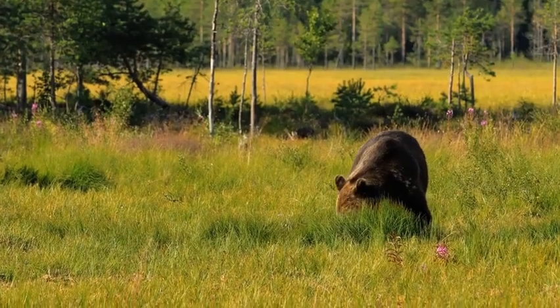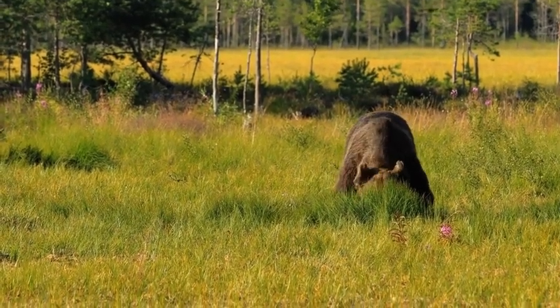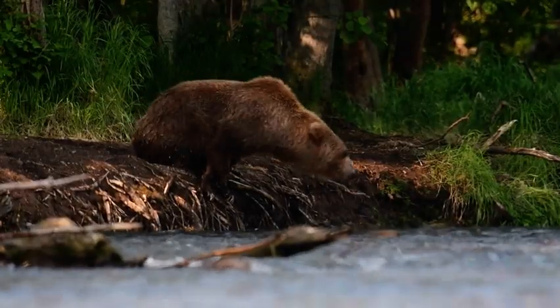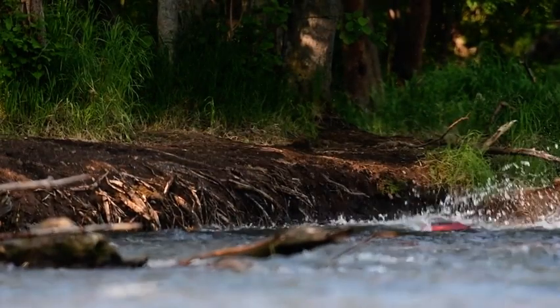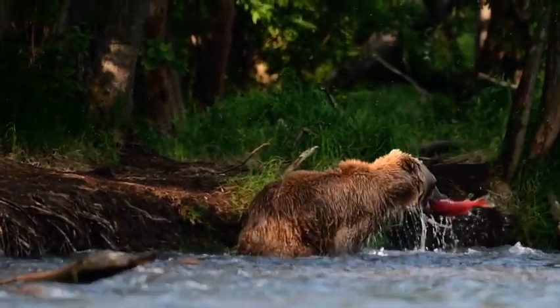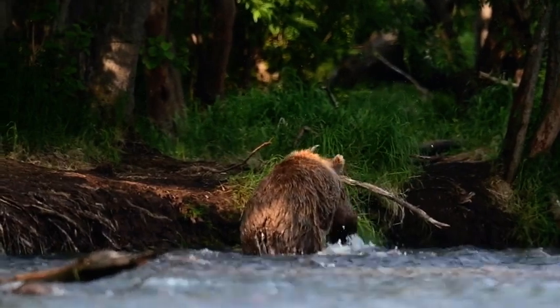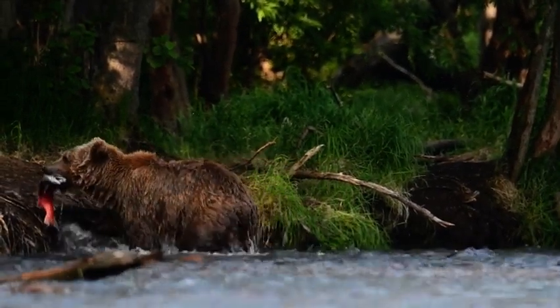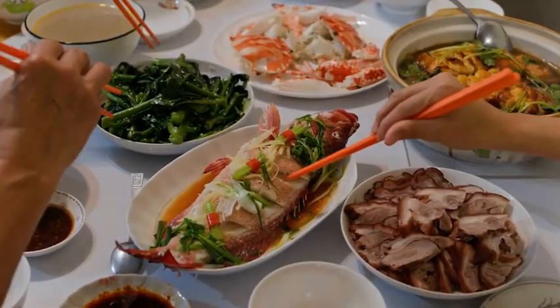And those that eat both plants and animals are called omnivores. I guess that makes me an omnivore.